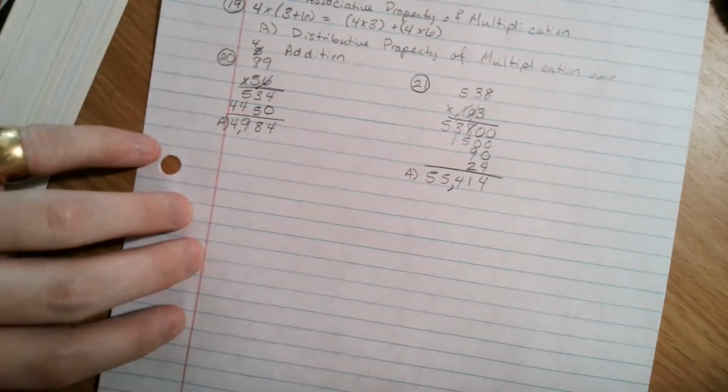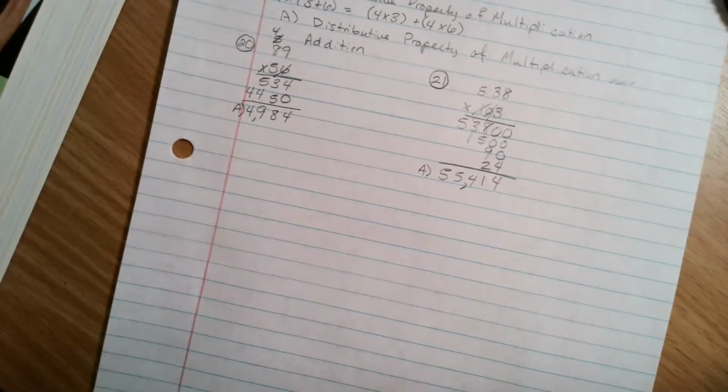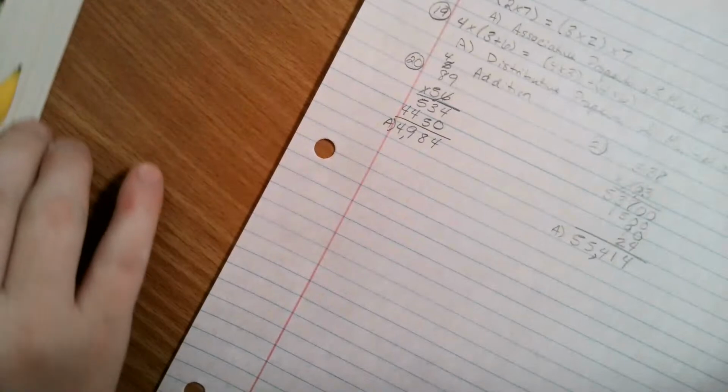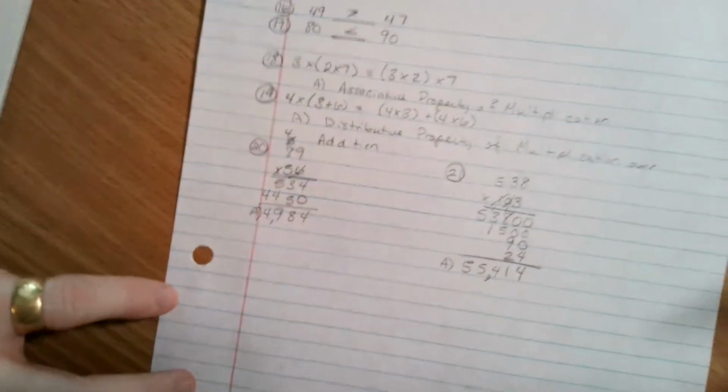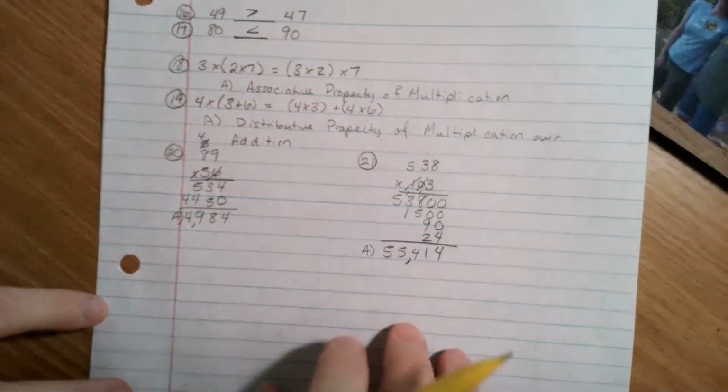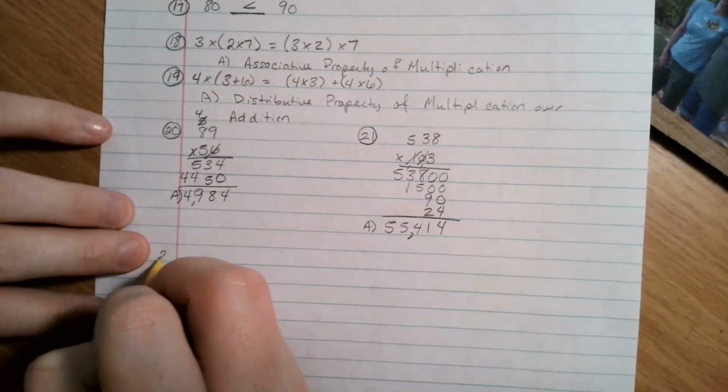Okay, and then we have 22. So this is another word problem. Let me have a moment so I may write it down before reading aloud.